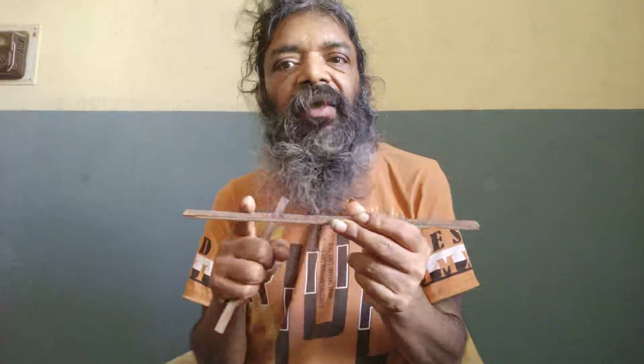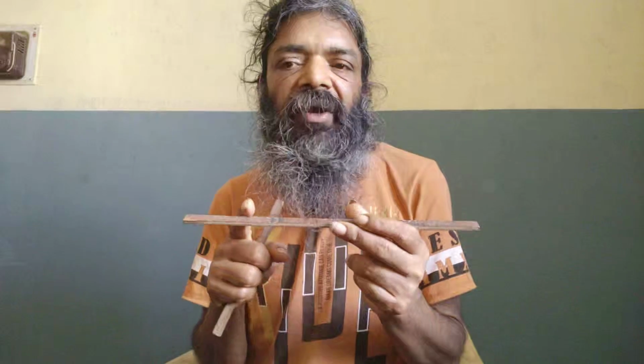So d of x i becomes dx i, and with F1 i plus F2 j, there is no j on the x-axis. So it becomes F1 dx, x plus y dx. Y is 0, so the line integral here is x dx, that is x squared by 2.